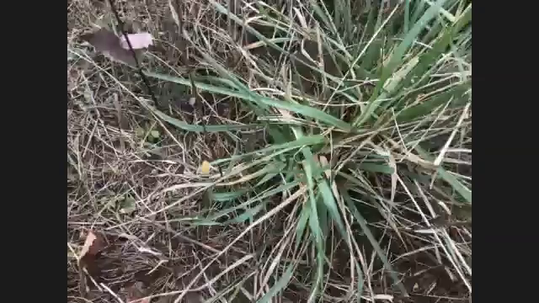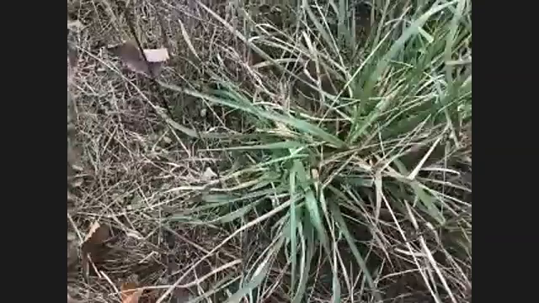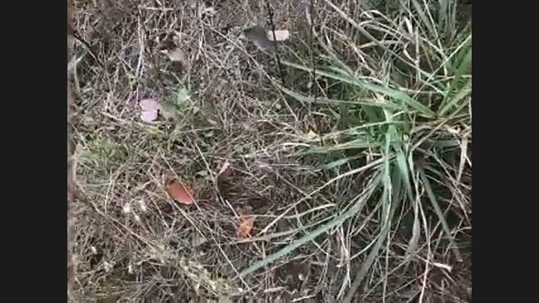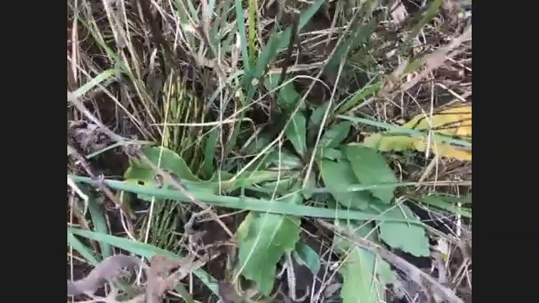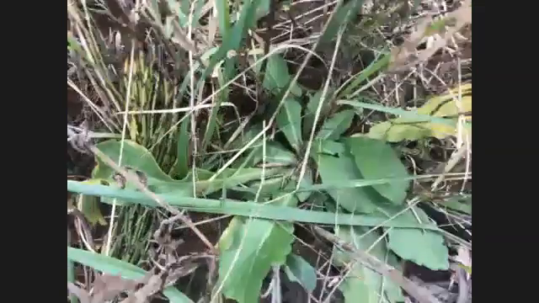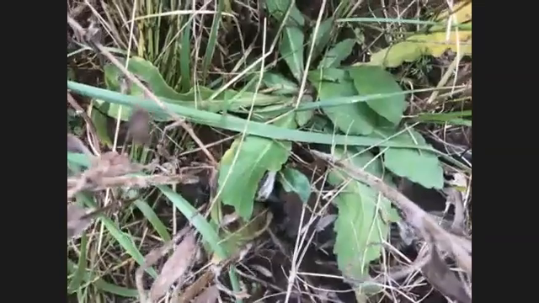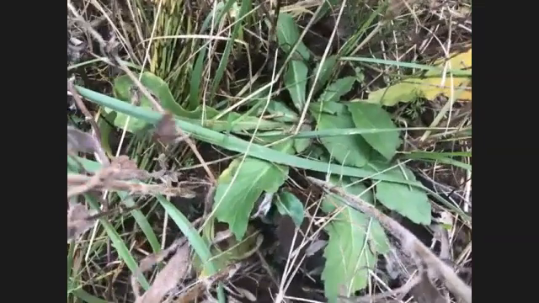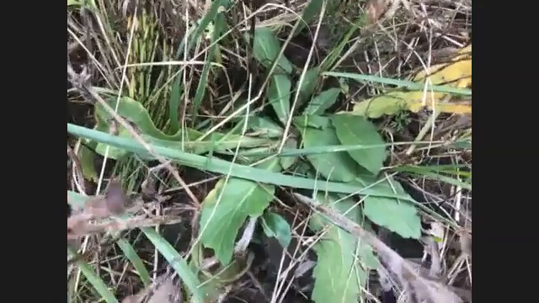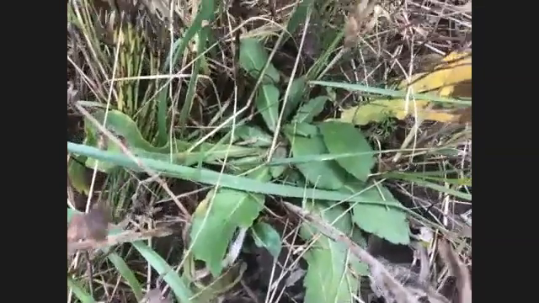There's more of the grasses. I'm not seeing a whole lot of the grasses in here. And there's almost a plantain-y kind of weed. So that wide-bladed weed.